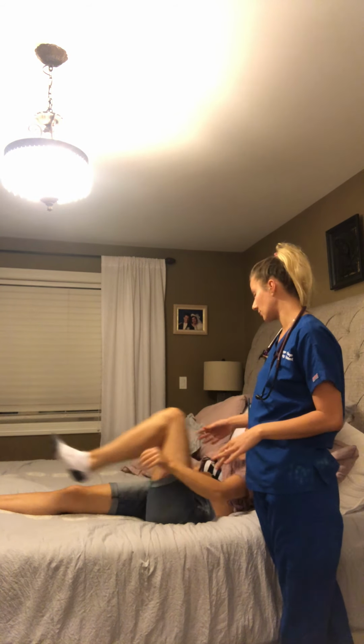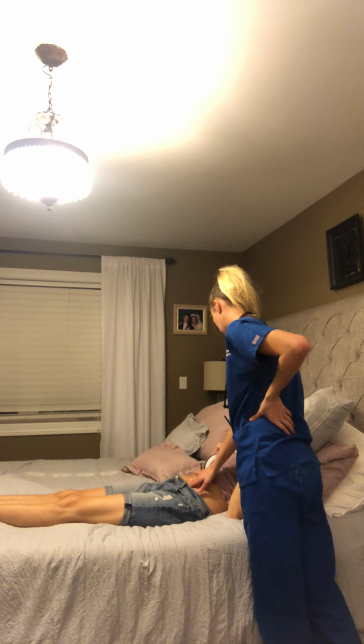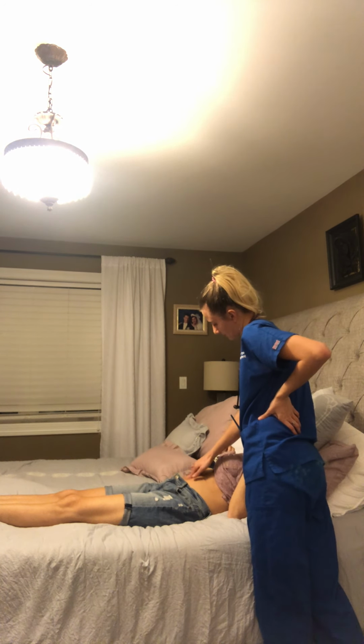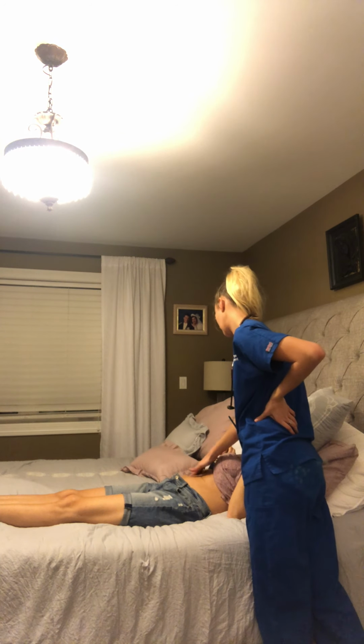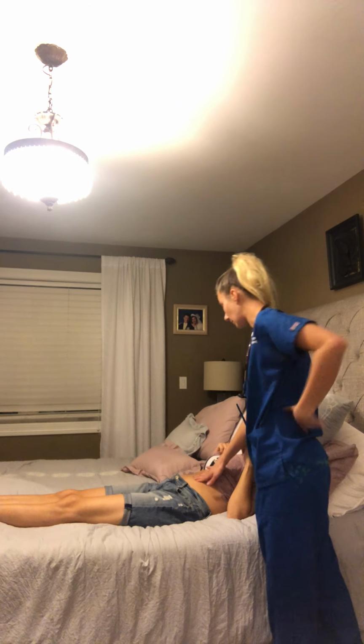And then after auscultation, I'm going to do light and deep palpation. First, I'm going to start with light palpation, and I'm just going to palpate all around the stomach. Just let me know if you have any tenderness. No. No. And no. Okay. And then I'm going to do deep palpation, so I'm going to go a little bit deeper.